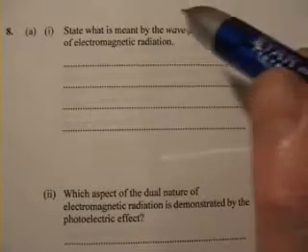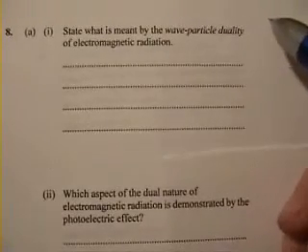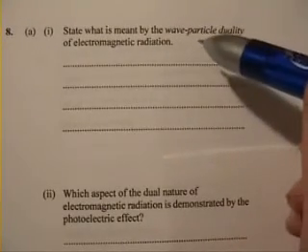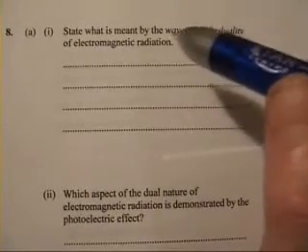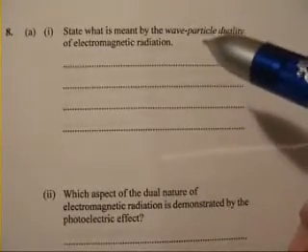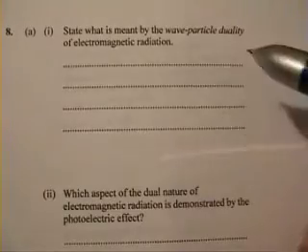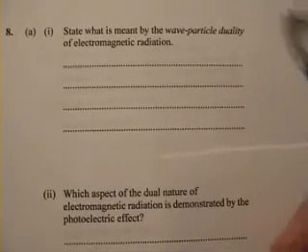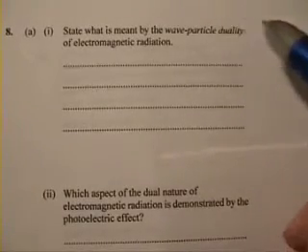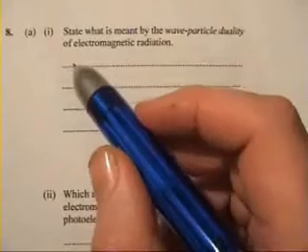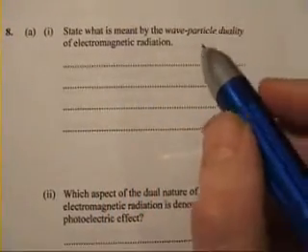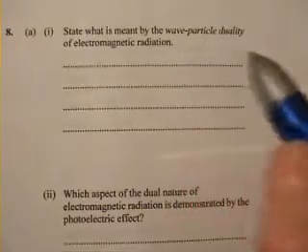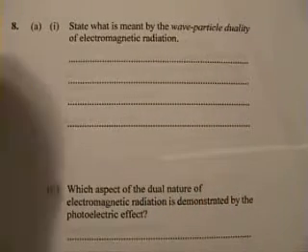Question 8 starts with: state what's meant by the wave-particle duality of electromagnetic radiation. Your answer will be acceptable if you say that sometimes radiation behaves as a wave and sometimes it behaves as a particle. Personally, I prefer to say that wave-particle duality means that sometimes the behaviour of radiation is best explained in terms of waves, and on other occasions the behaviour of radiation is best explained in terms of particles. I'm not going to bother writing that in, you can though.